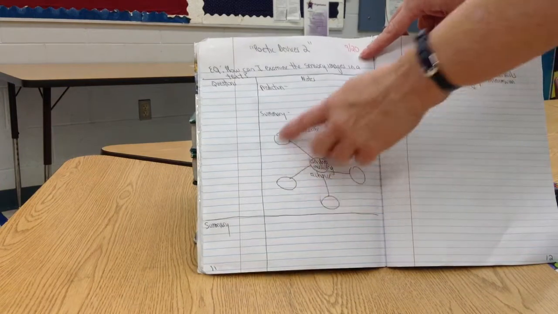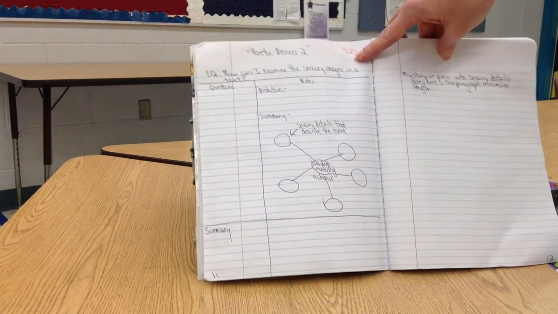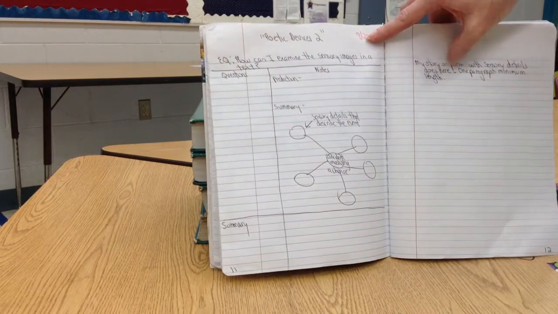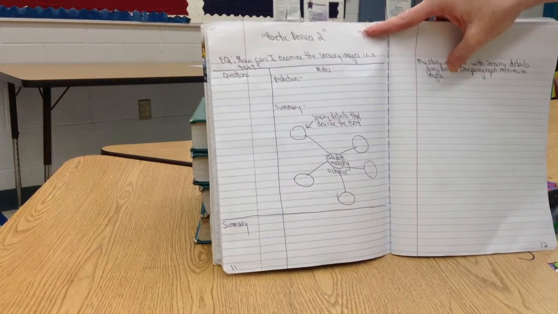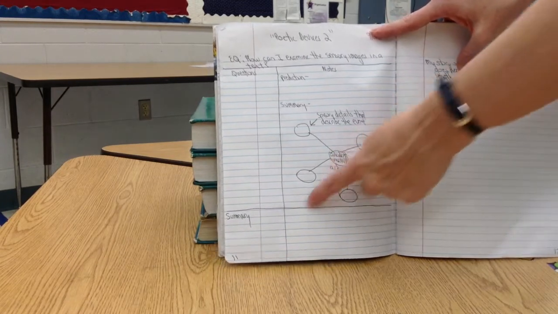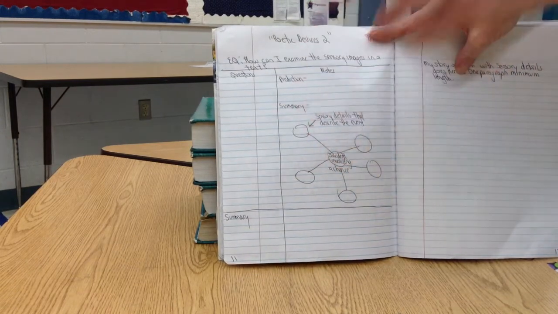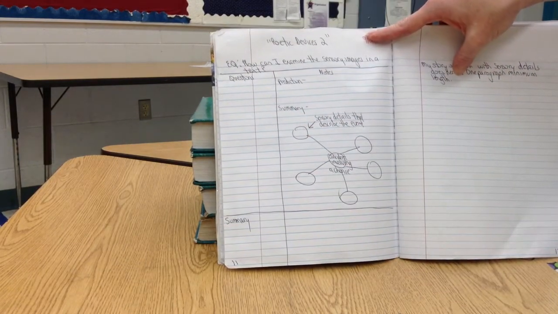We also had to do a bubble map where we listed the name of an incident that we have encountered in our life or were involved in, where we had to make a choice. And it could be a real choice, or you could make something up that seemed realistic. And then in the outer bubbles, we wrote down sensory details. During that incident, what did you see, hear, touch, taste, or smell?